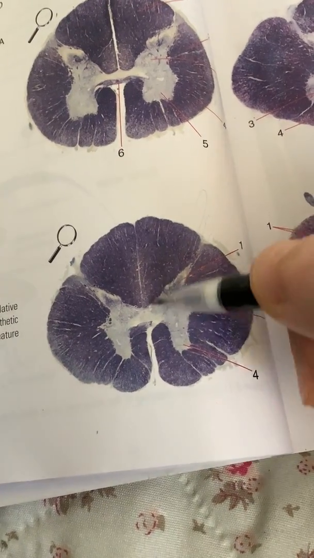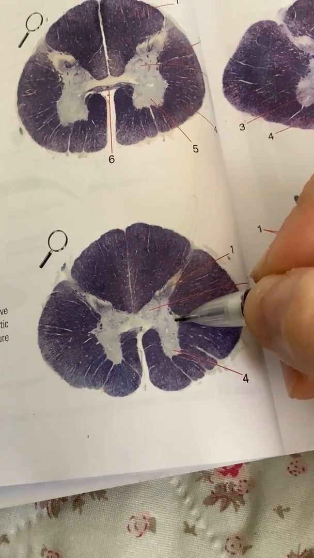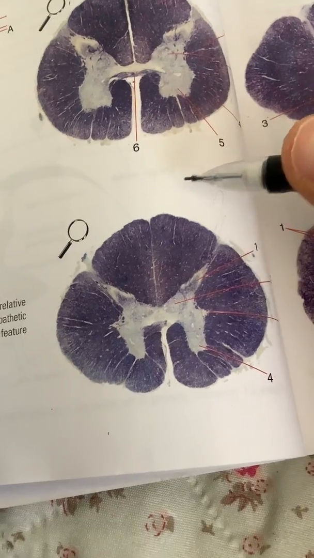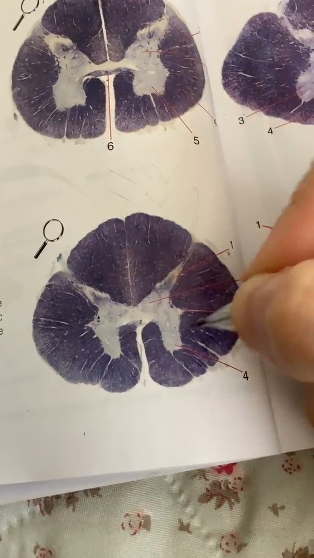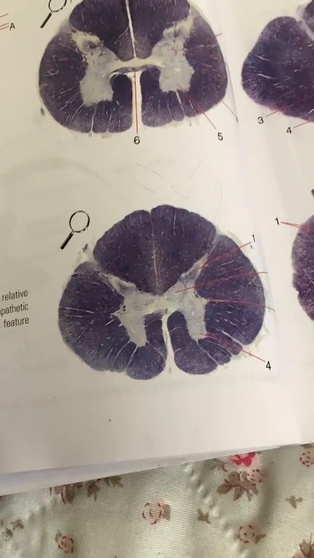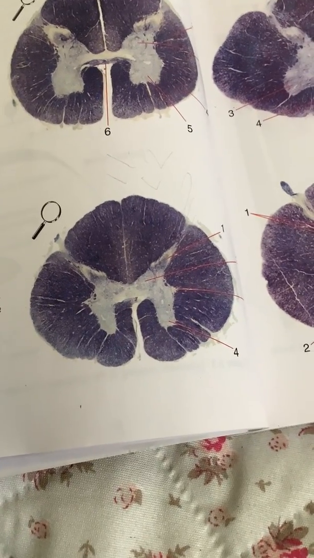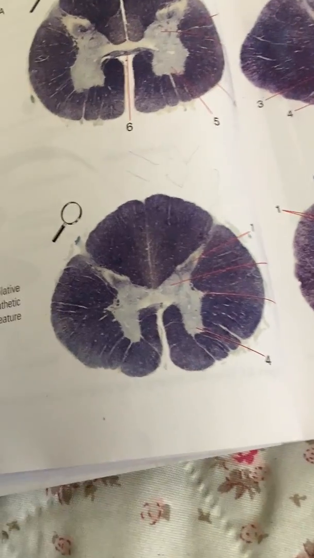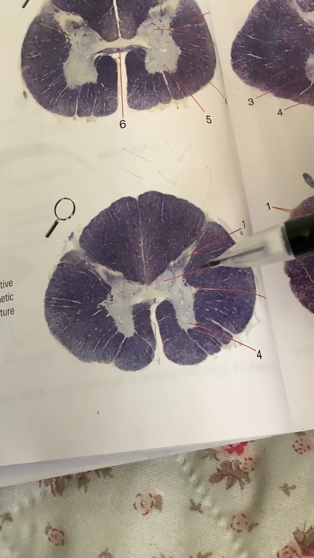So this is the anterior route. We've done the dorsal horn. This here is the lateral horn right here. The lateral horn is only present between T1 and L2 because the lateral horn contains the cell bodies of the preganglionics of the sympathetic neurons. And we know that the sympathetic outflow from the spinal cord is between T1 and L2, so we would expect to see the lateral horn between T1 and L2.